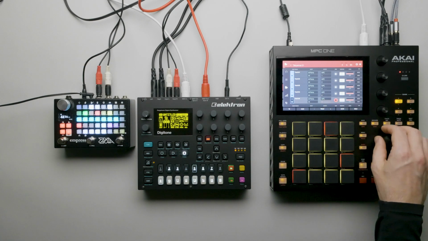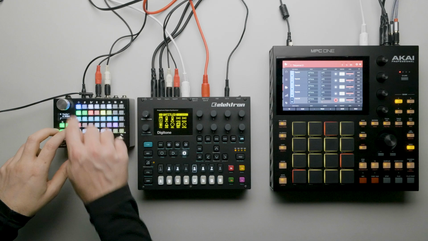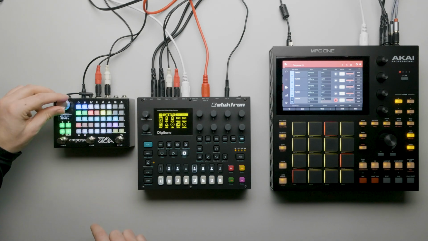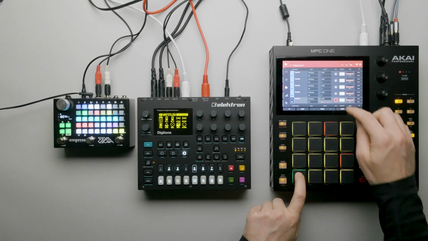On the Zoya, we assign our synth preset's MIDI module channel input also to channel 5. This means MIDI note data is received at the preset level, not the device level. If all goes according to plan, we should have 5 synths to control from the MPC.